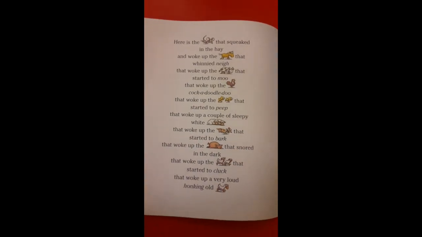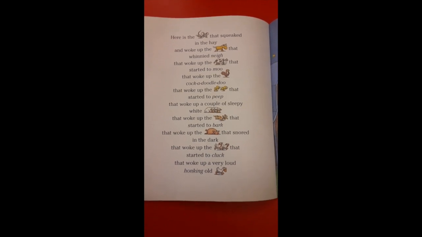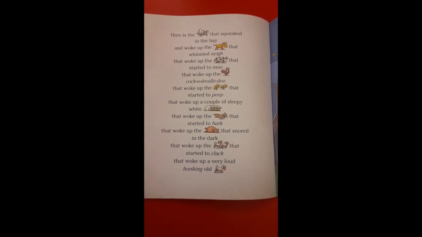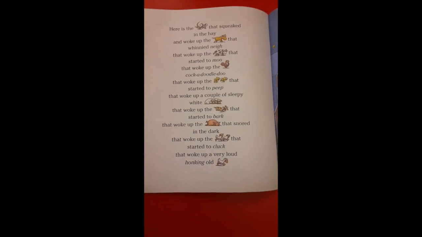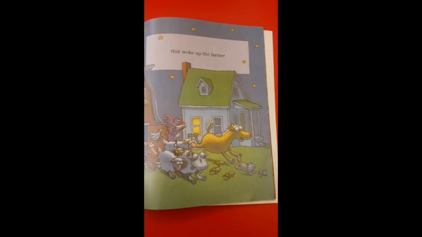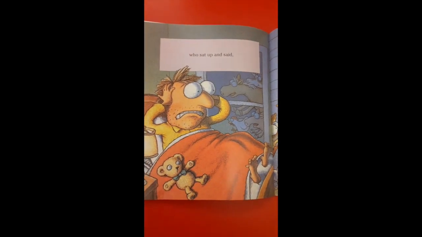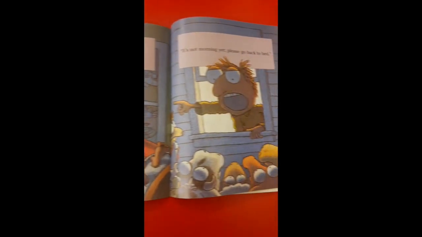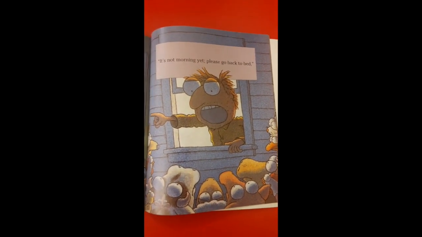Here is the mouse that squeaked in the hay and woke up the horse that whined neigh, that woke up the cow that started to moo, that woke up the rooster cock-a-doodle-doo, that woke up the chicks that started to peep, that woke up a couple of sleepy white sheep, that woke up a dog that started to bark, that woke up a pig that snored in the dark, that woke up the hens that started to cluck, that woke up a very loud honking old duck, that woke up the farmer, who sat up and said, "It's not morning yet. Please go back to bed."